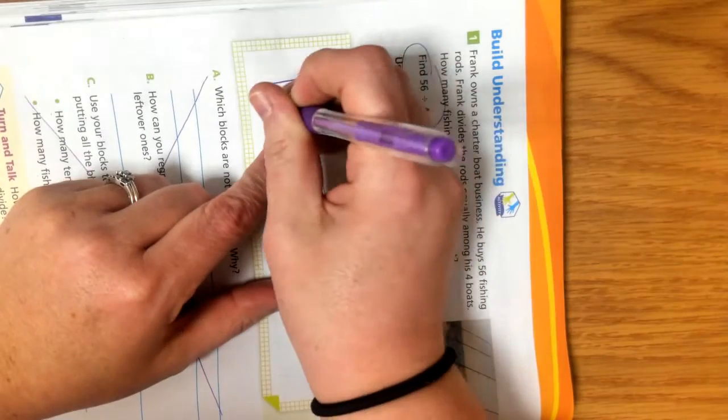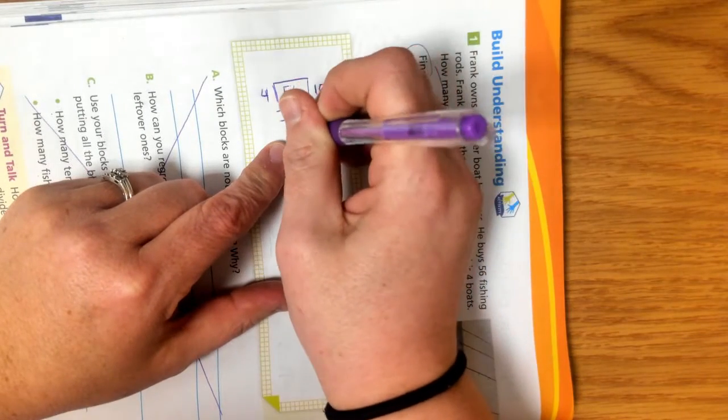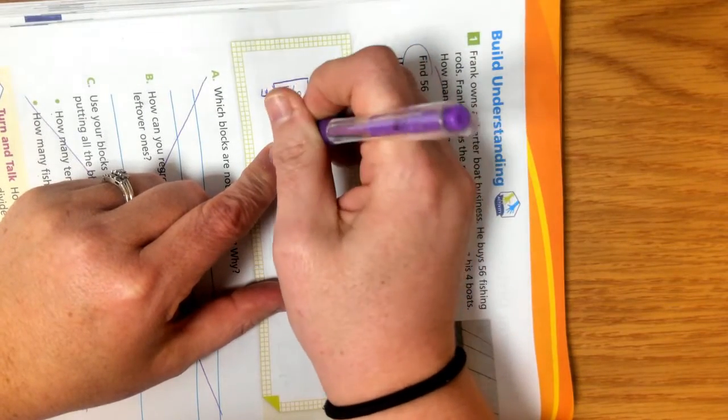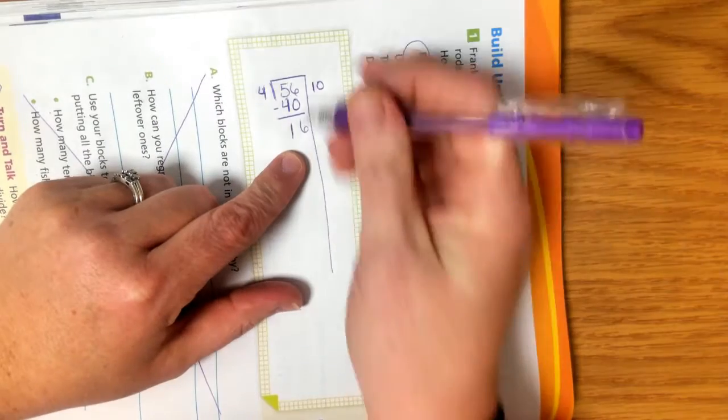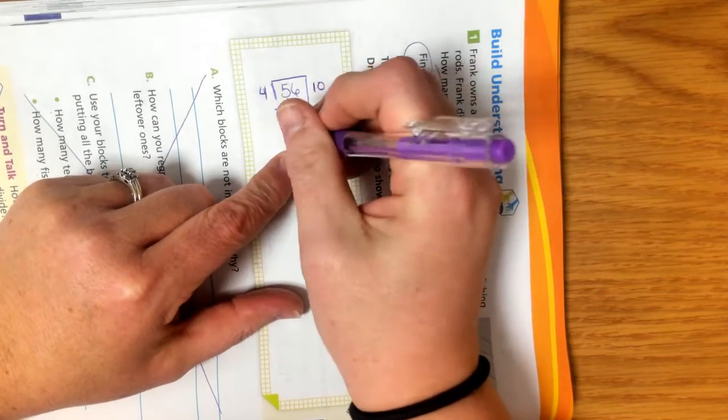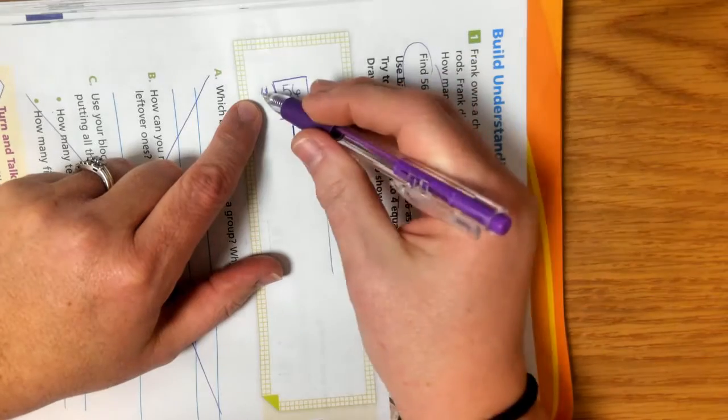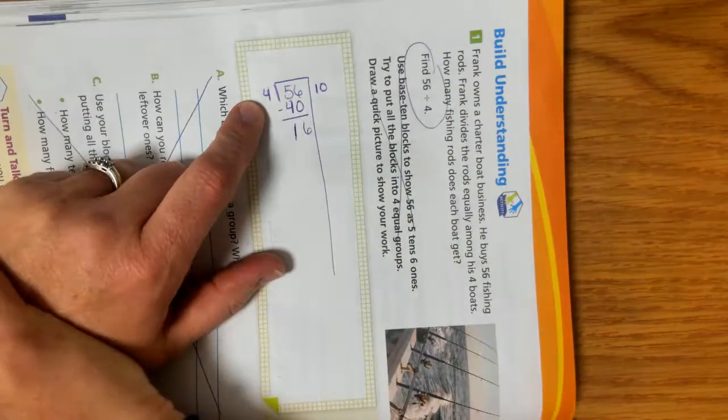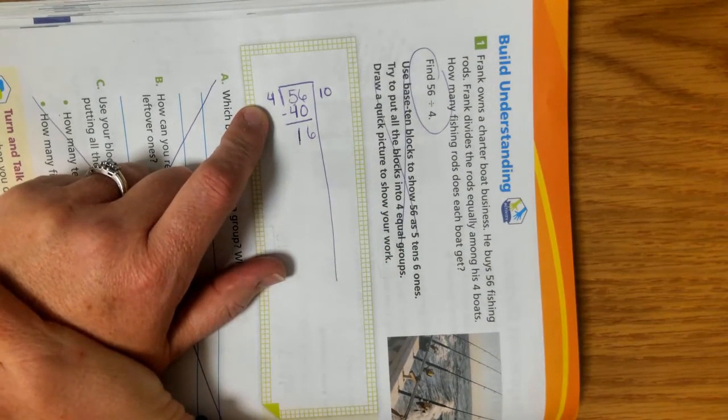So now I can subtract. 6 minus 0 is 6. 5 minus 4 is 1. So now I have 16. So the number in my tens place is smaller than my 4. So now I think, what number times 4 gets me to 16 as close as I can without going over?